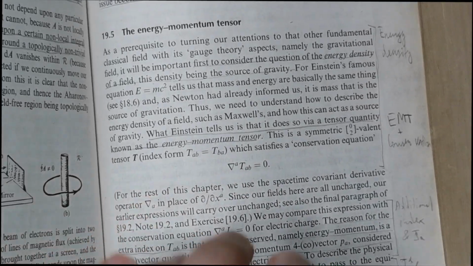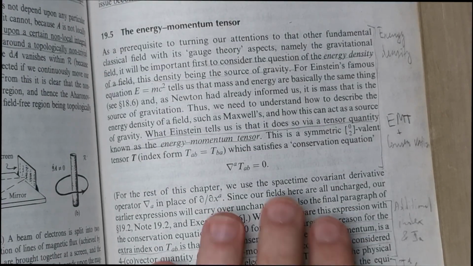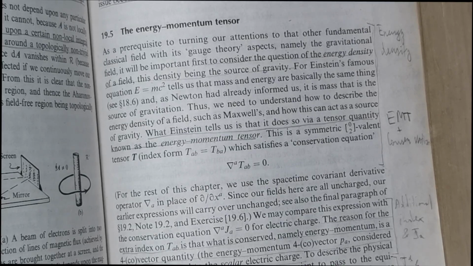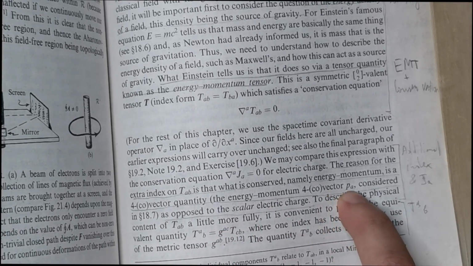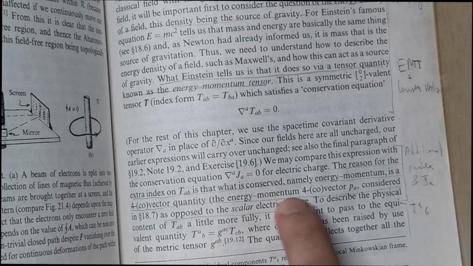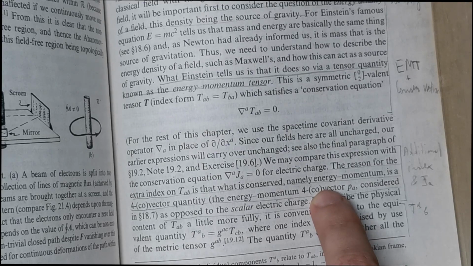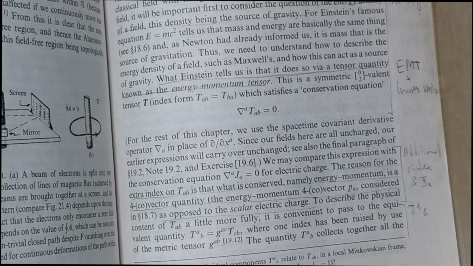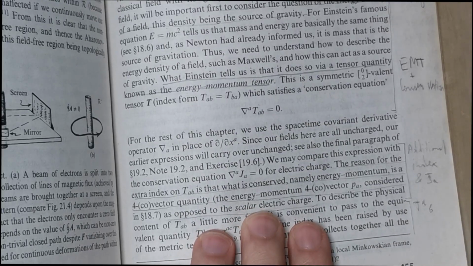We obtain that index because the conserved quantity is no longer a scalar. It is a 4-vector quantity, P A, the energy momentum vector, or rather covector. Sorry for such puns.